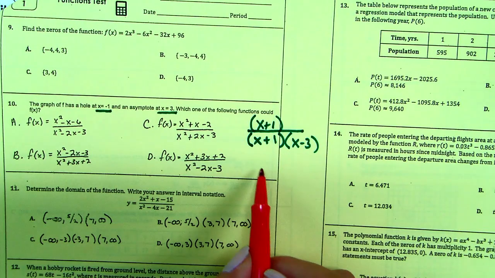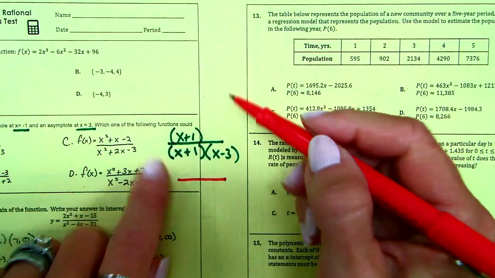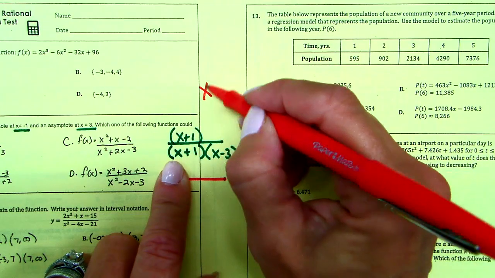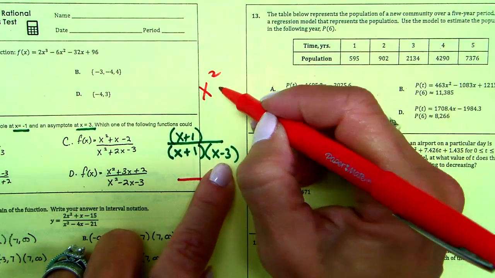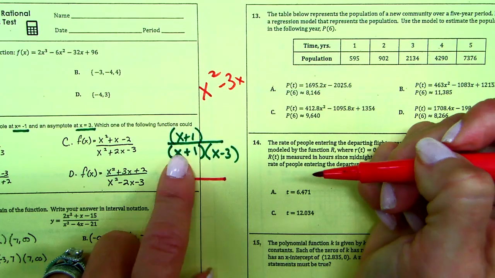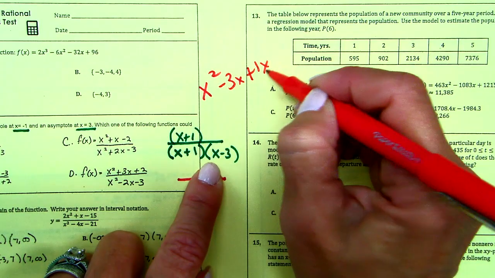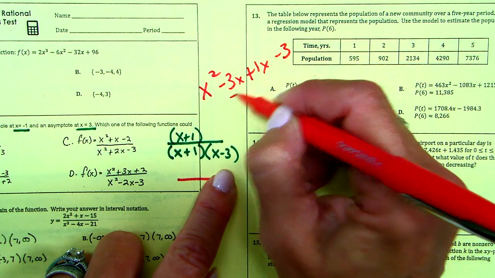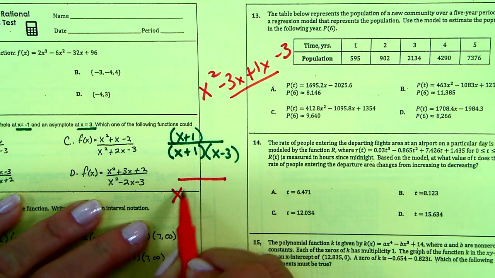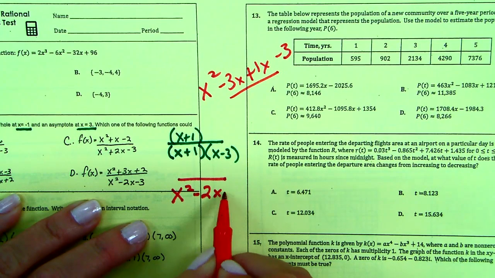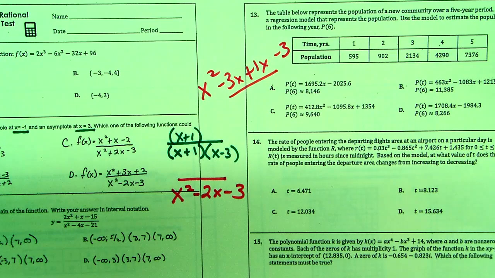So when I say multiply them together, right, that's x times x is x squared, x times negative 3, 1 times x, 1 times negative 3, and then combine my middle terms. Right, so that's my denominator. Everybody understand how I got that?